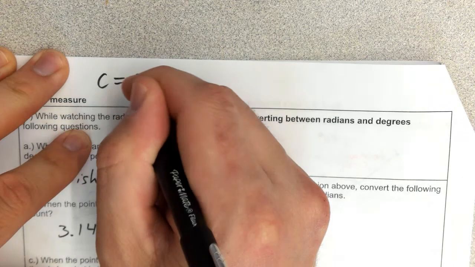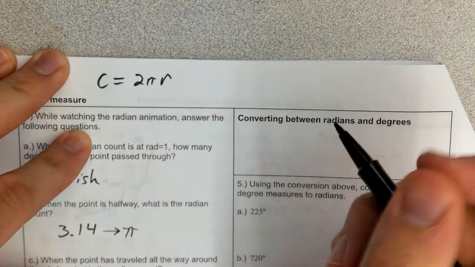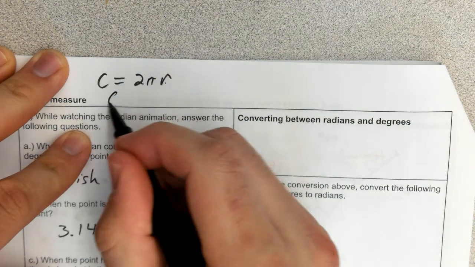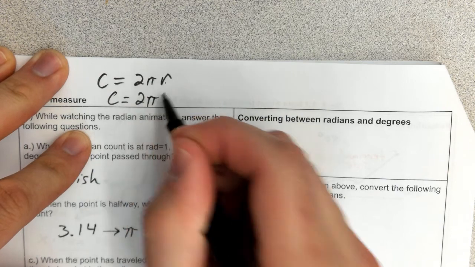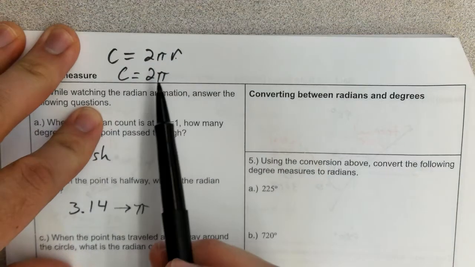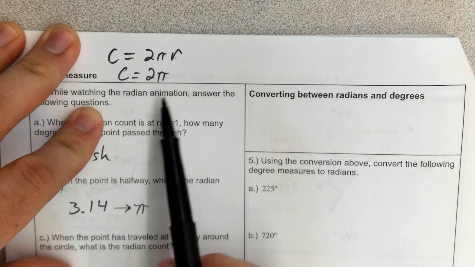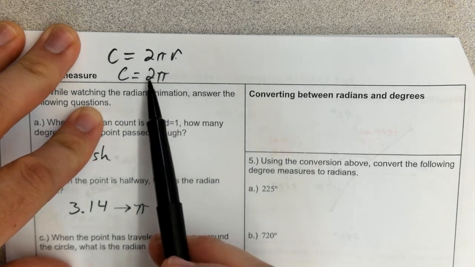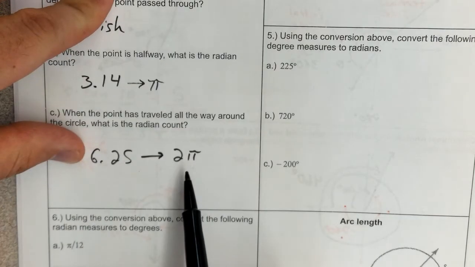Okay, the circumference of a circle formula, by the way, is 2 pi r. So if you let the radius be 1, C is equal to 2 pi, and that's also your radian count. In other words, if you let the radius be 1, then all the way around is 2 pi radians.